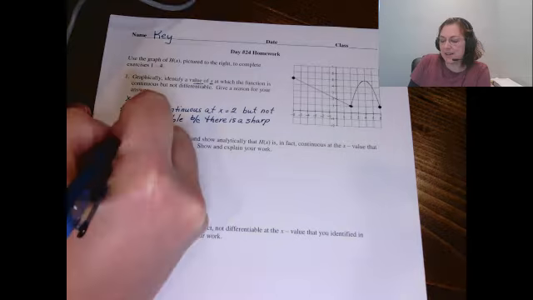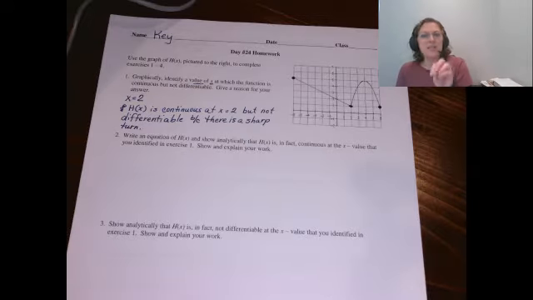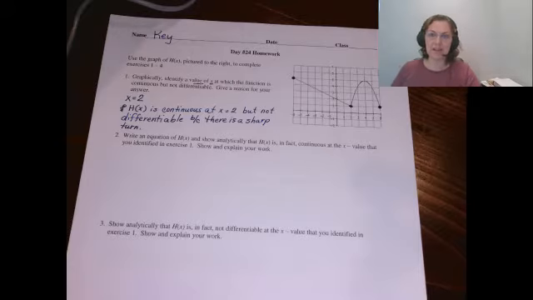So realize in this assignment, yes, we are talking about continuous and differentiable, but we're also working on that explanation that AP requires. When I write out the statements here, they're intended for you to model: here's what I'm seeing and this is why, because explaining your reasoning is a really key thing to doing well on the AP free response sections. Okay, number 2 then says, let's write an equation for h of x and show that it's continuous. And then in number 3, we're going to show that it's not differentiable.